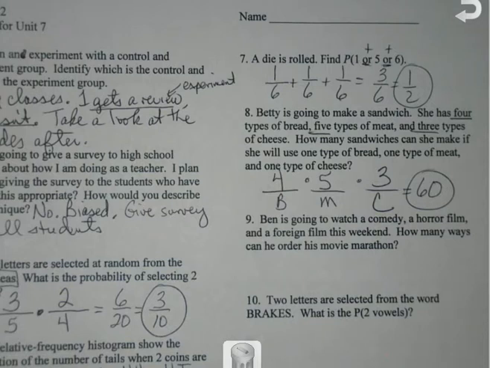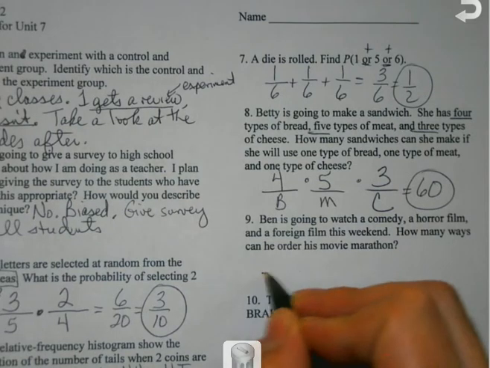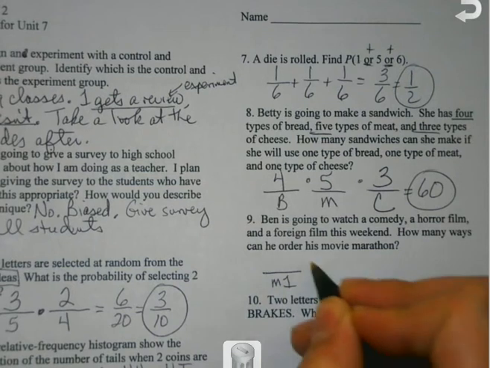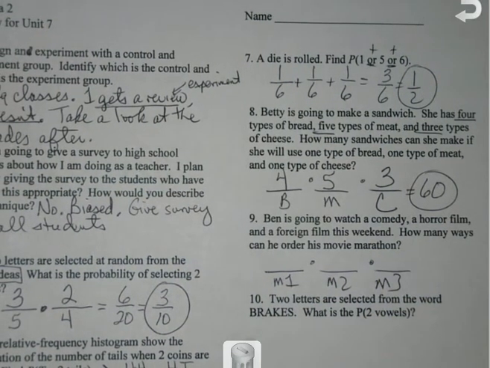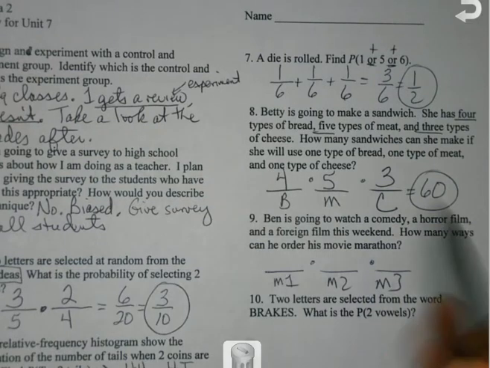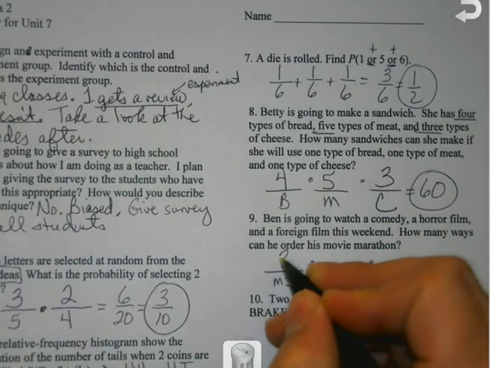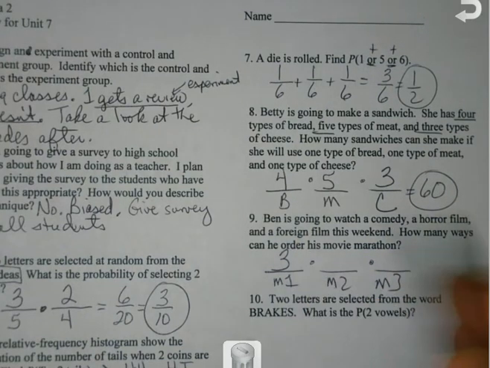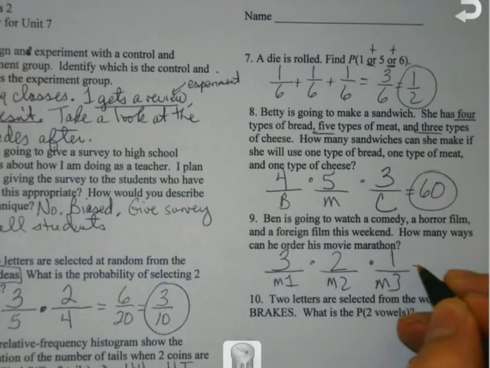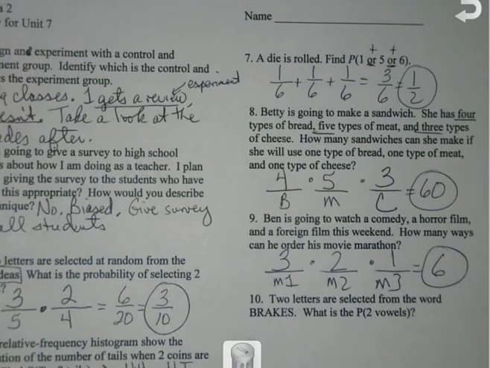And then the same thing's going to happen on number 9. So Ben's going to watch a comedy, a horror film, and a foreign film this weekend. How many ways can he order his movie marathon? Okay. So we've got movie 1, movie 2, and movie 3. So when I get to my first movie, I have 1, 2, 3 choices. But if I watch the comedy first, now when I get to the second one, I have a choice between the foreign and the horror film, and then I have no choices left at the end. And I can get to my answer.